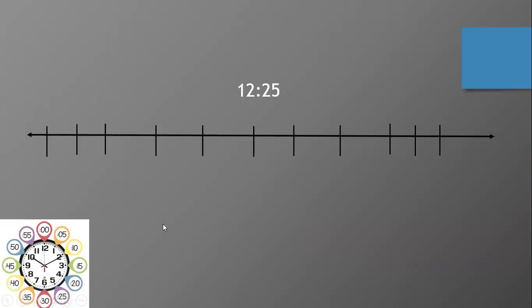So let's look at the number line now. We're starting at 12:25. And we're skip counting 5, 10, 15, 16, 17, okay? We have 12:30, 12:35, 12:40, 12:41, 12:42.